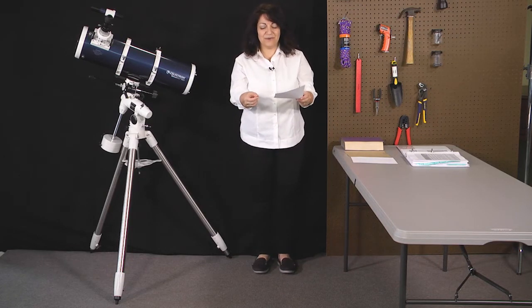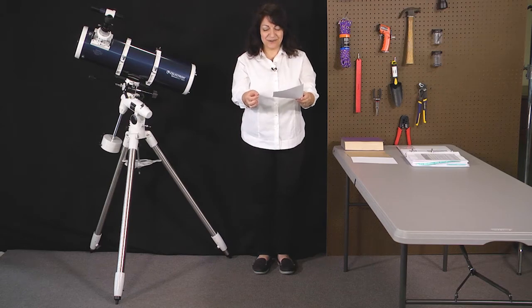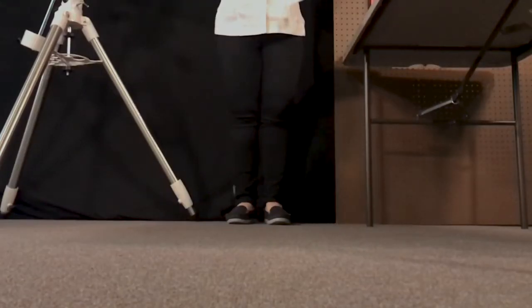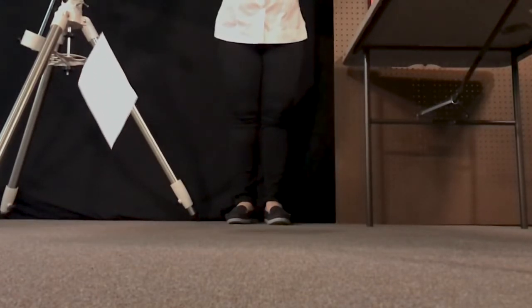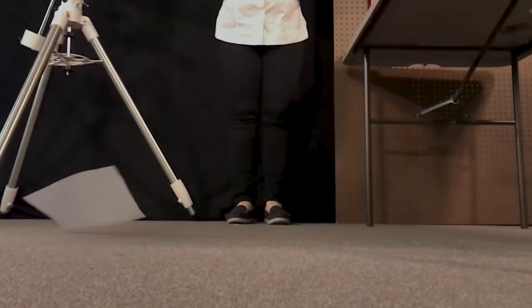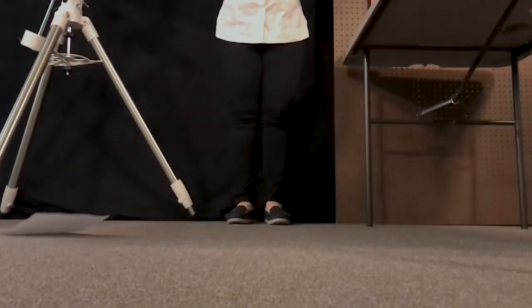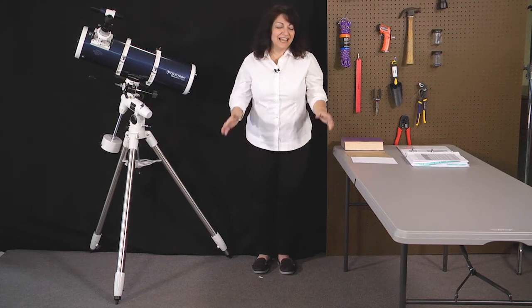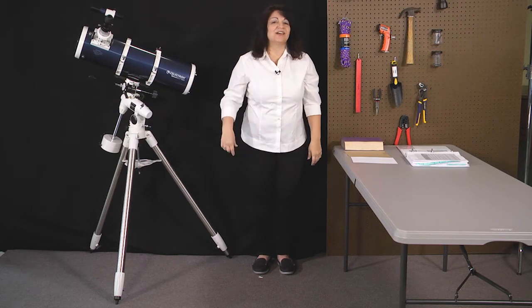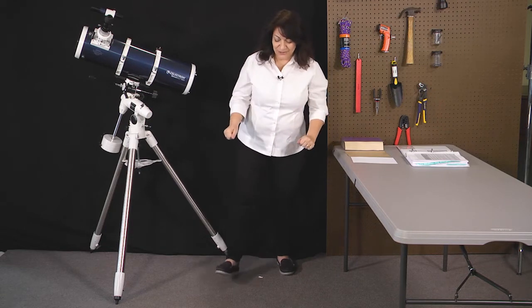All right, one more time with the paperclip, and this time with the sheet of paper. So here we go. 1, 2, 3. Whoa, by a long shot, paperclip wins. Now when you do this at home, make sure you're noting what you're dropping and which one lands first.